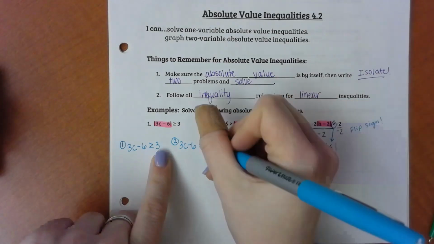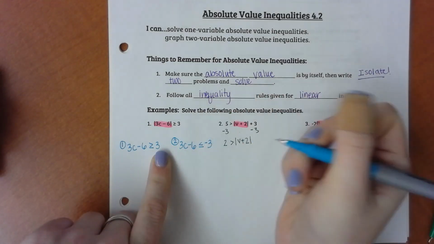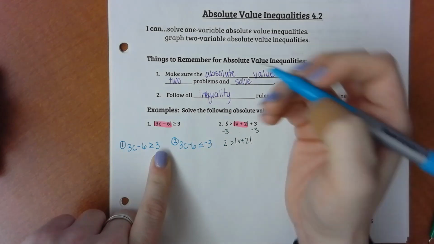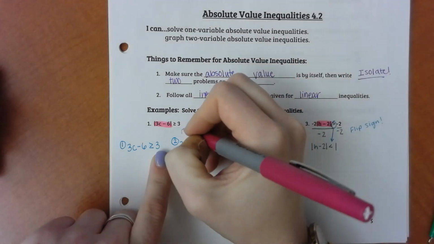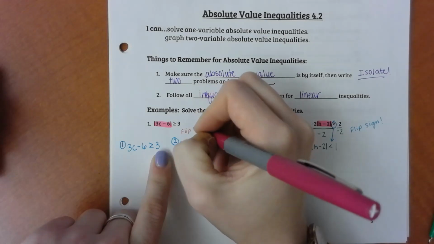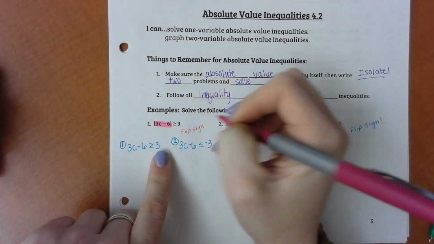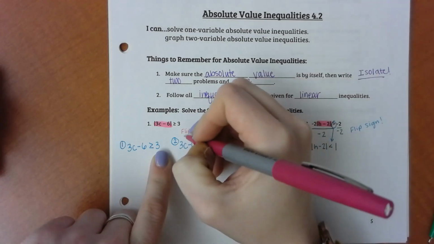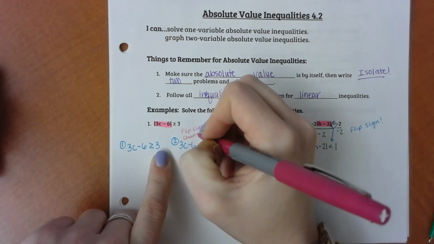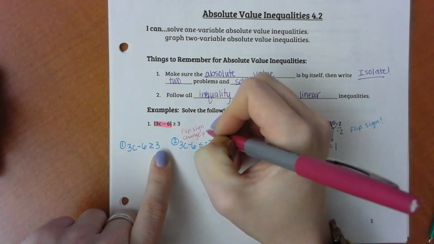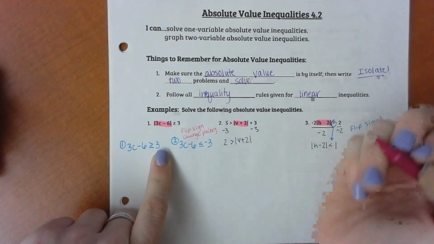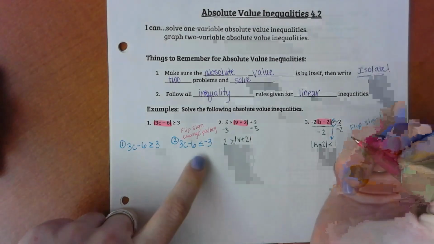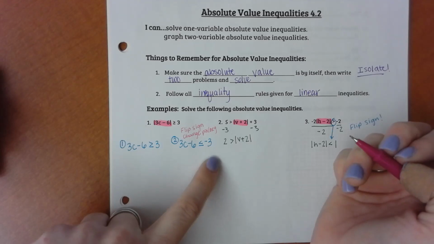And it changes to a negative. So I flipped the sign and changed the positive to a negative or negative to positive.